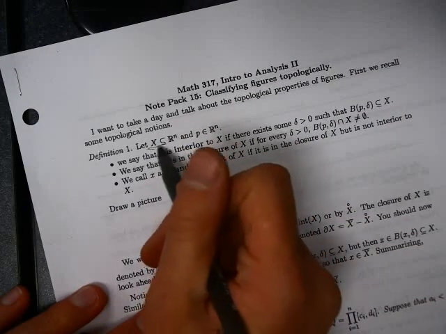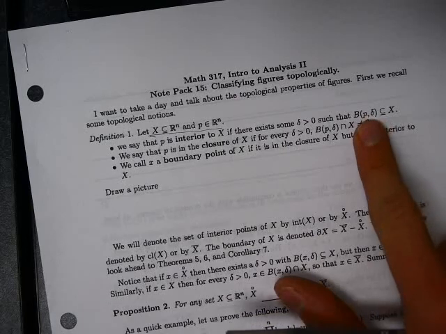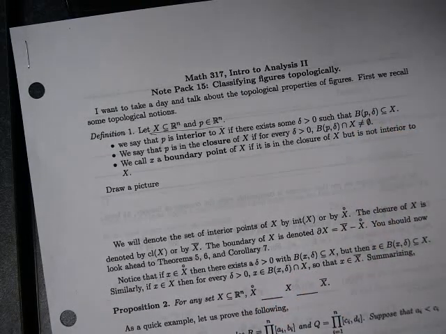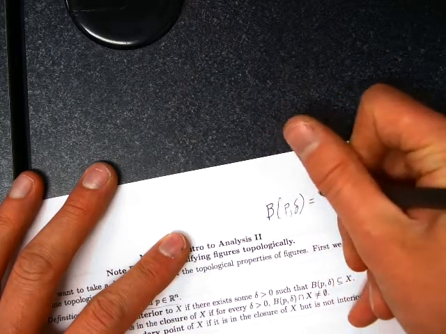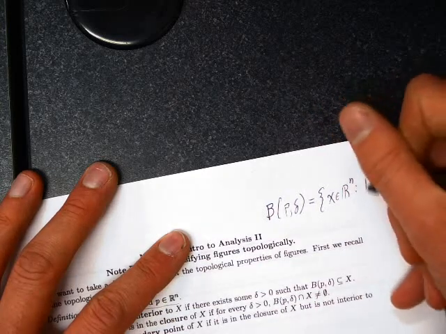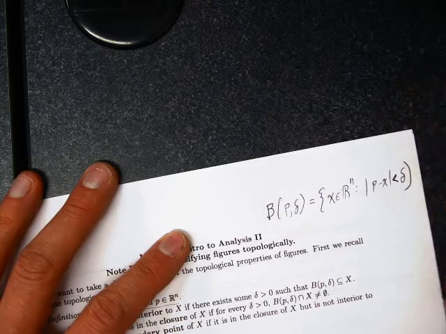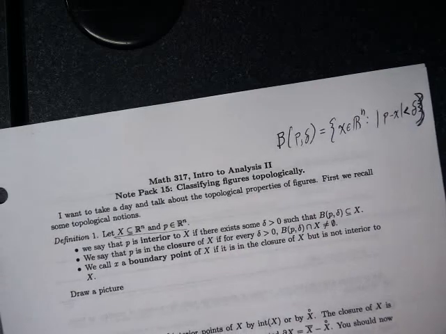Let X be a subset of Rn, any subset, and P be a point in Rn. P is interior to X if there exists a positive number delta such that the ball centered at P of radius delta is contained in X. And maybe I should recall notation. B(P, delta) is the set of all x in Rn such that the distance from P to x is less than delta. Right, that seems like a good definition for a ball.